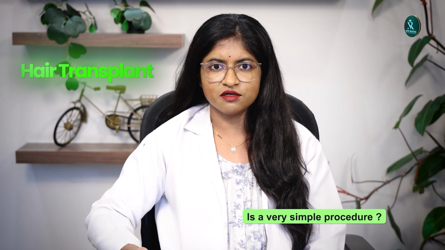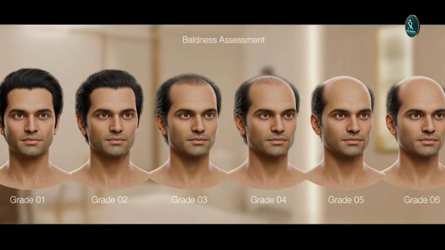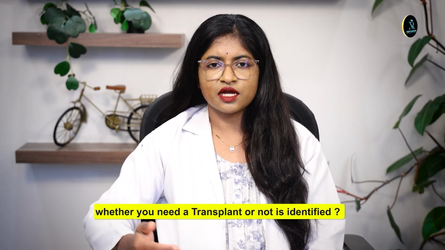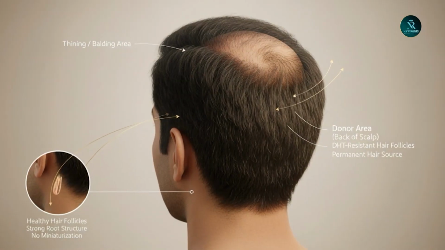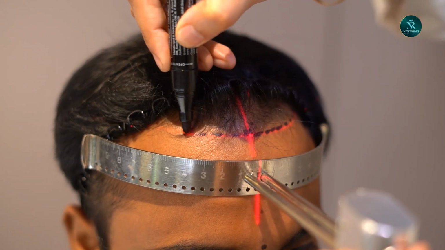So most people think hair transplant is a very simple procedure, but in reality, it is a very complex procedure. First and foremost step is a diagnosis of your hair condition. So firstly, the grade or stage of your baldness is assessed, and whether you need a transplant or not is identified. Donor area is a back part of your scalp where the hair follicles are permanent, not affected by the DHT hormone. So after assessing the donor area, we go on to designing the hairline.